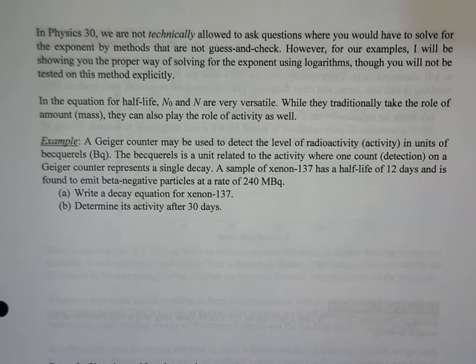Now, in Physics 30, we are a little bit restricted. We can't ask you any half-life questions where the only way to solve it is using logarithms. We can certainly ask you to do it in the case where you can apply guess and check, but if you actually have to use logarithms, we can't ask you to do that. I will show you how to do that in an example, but we can't expect you to do that in Physics 30. So we're just going to go through a few different examples of half-life questions.